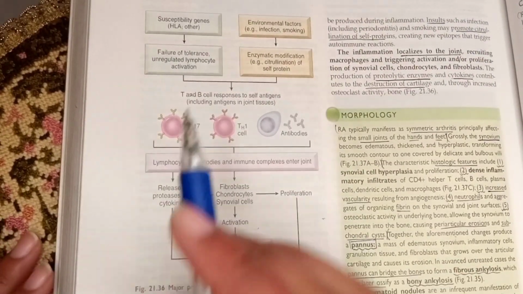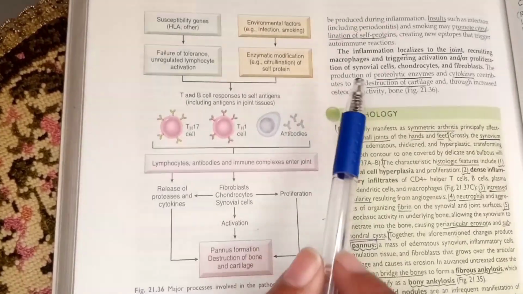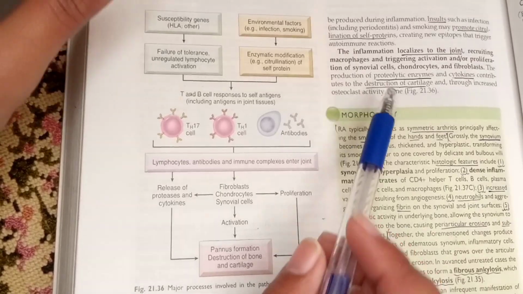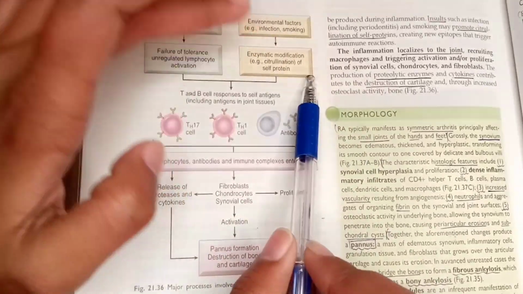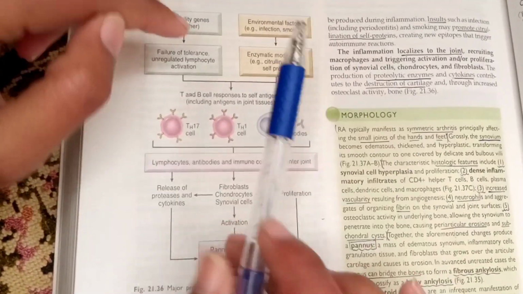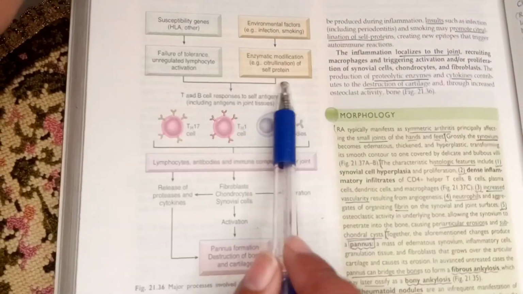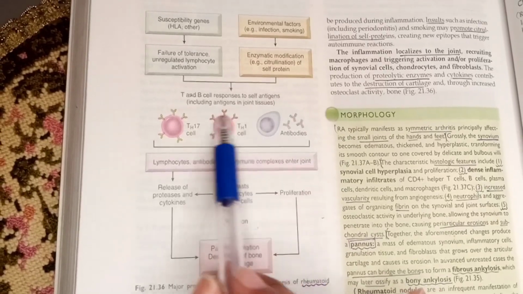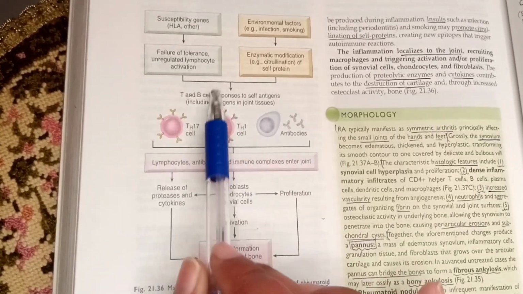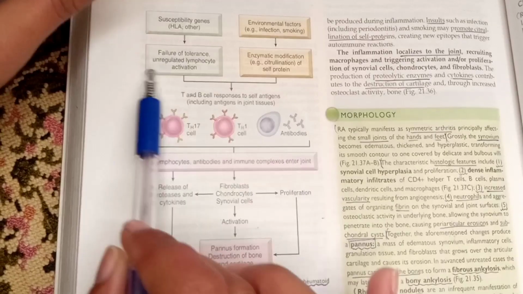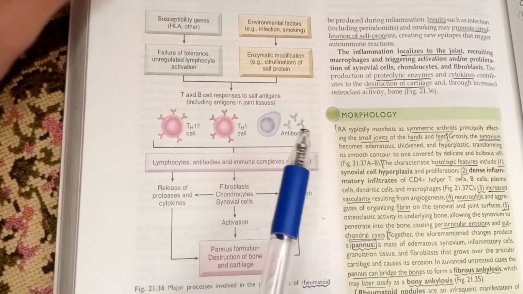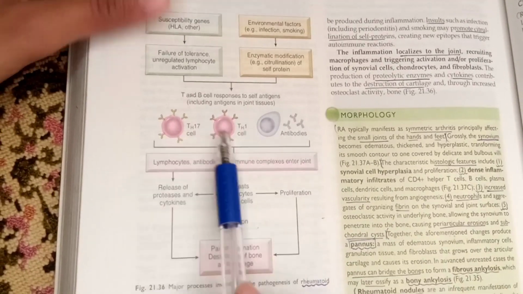Now, enzymatic modification means that the enzymes would cause the post-translational modification of the arginine residues into citrulline. All right, then what these factors are going to do is cause the activation of B and T cell responses. So the B and T cell response is against these citrullinated proteins, and here you can see that they are going to act against the joint tissue antigen.